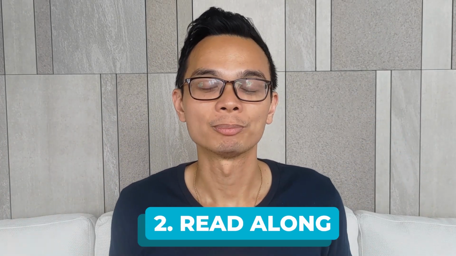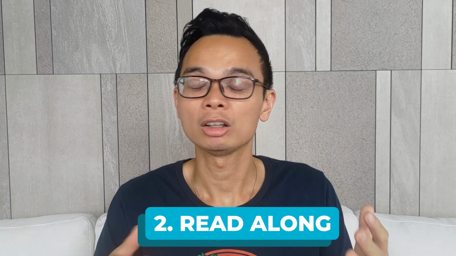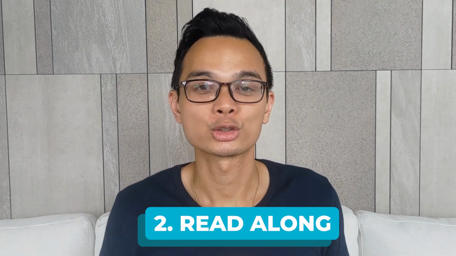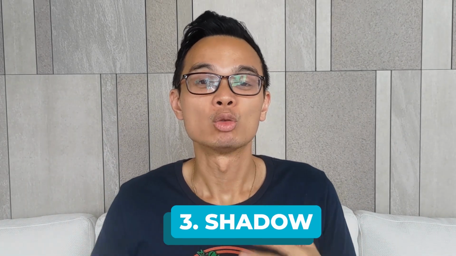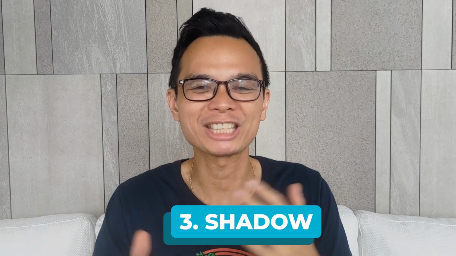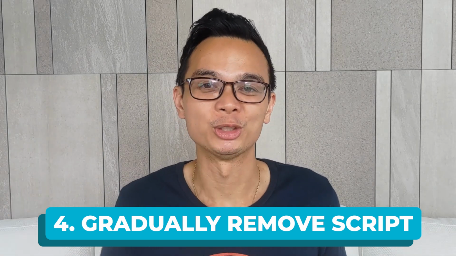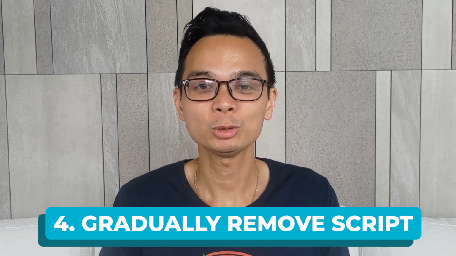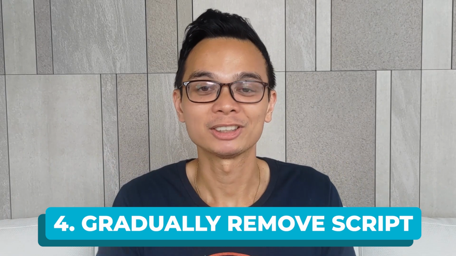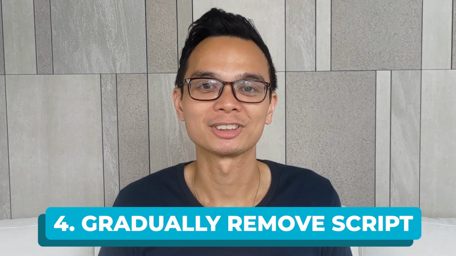2. Read along. Listen to the audio while following along with the script. 3. Shadow. Repeat the audio as simultaneously as possible while you read the respective script. 4. Gradually remove the script. Once you get more comfortable, try shadowing without using the script. Here's an example of shadowing with the script using a Mandarin Chinese song and its lyrics.